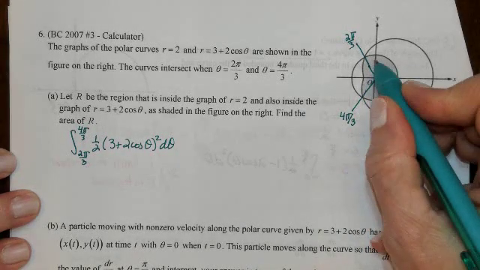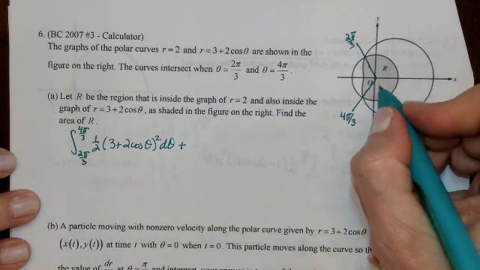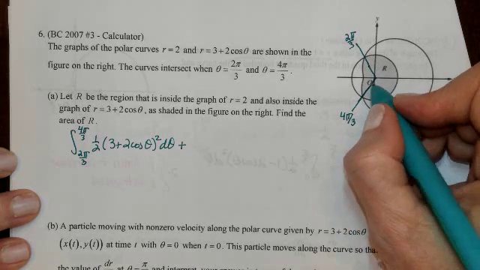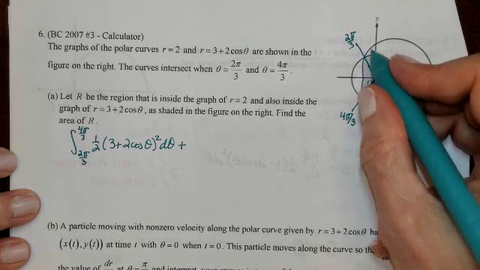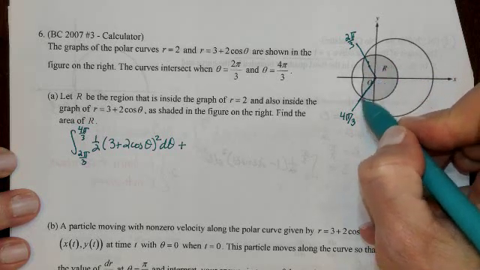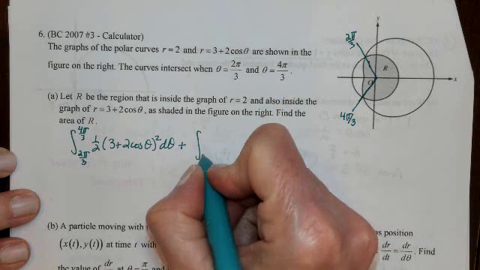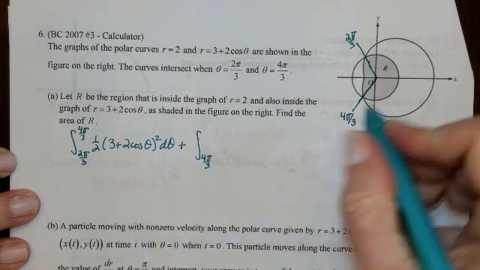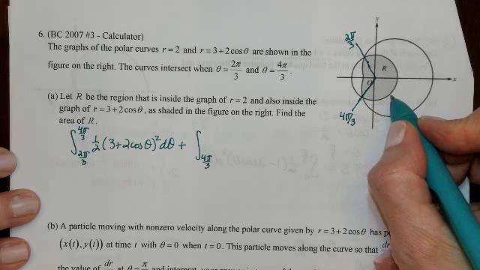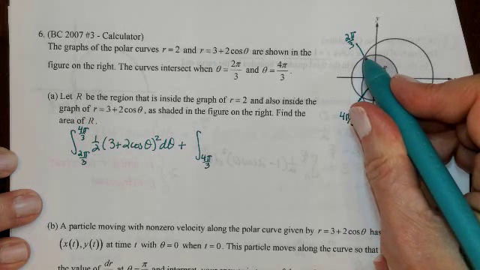Now I need the rest of the shaded area, so plus, I'm adding that on. Let's be careful here. There are a couple different ways we can do this, but we cannot start here and go clockwise. We have to start here. So I'm going to start at 4 pi over 3 and go around past 2 pi all the way to 2 pi over 3.